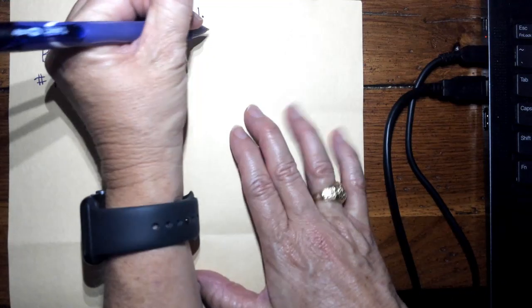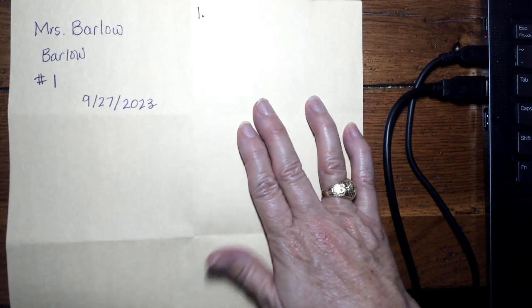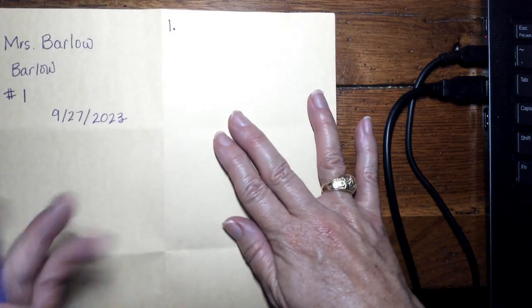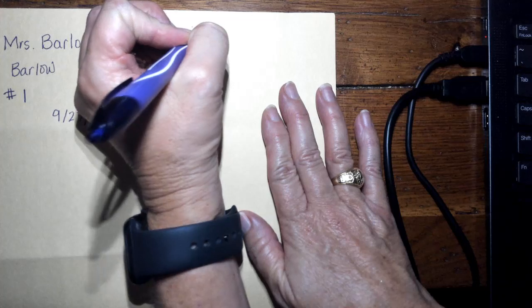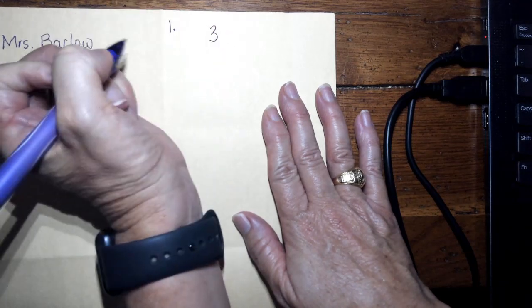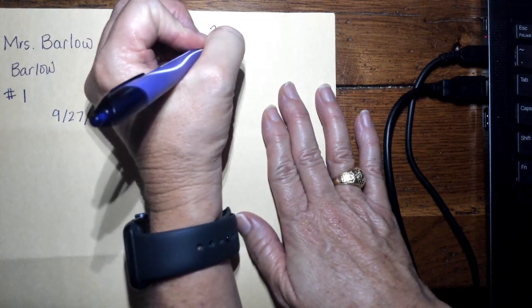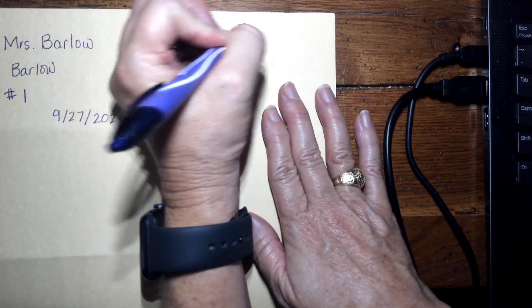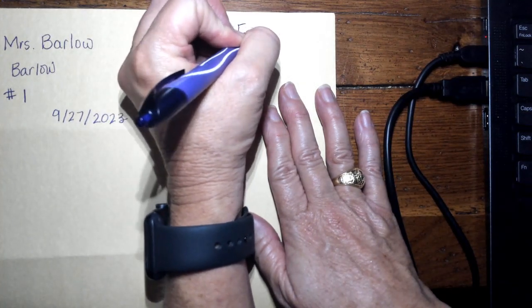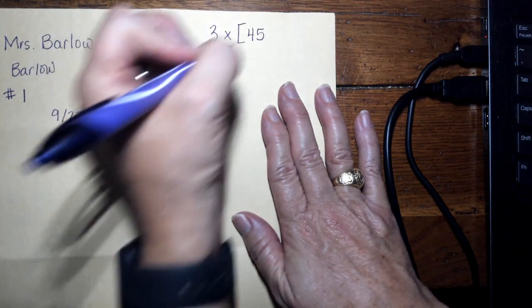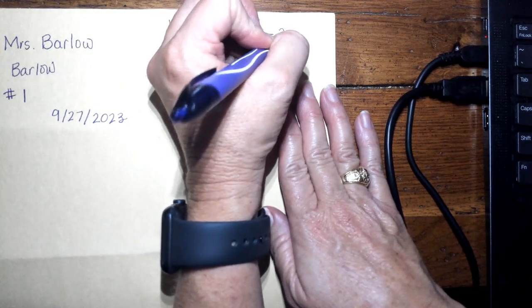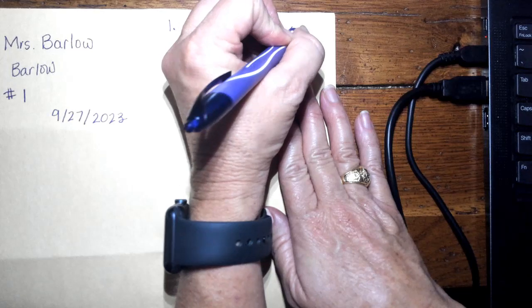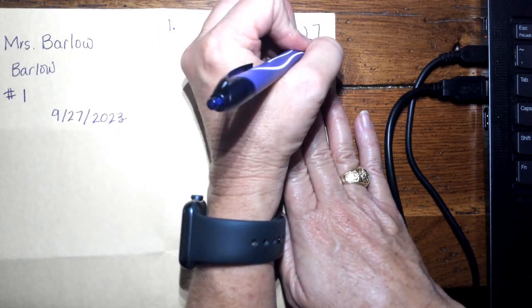So when you open up your test in a little bit, you're going to see number 1. Number 1 is going to be a GMA problem. And so to make sure that we're writing it correctly, we're going to write it together right now. So we have number 1 is going to be 3 times brackets 45 minus 2 parentheses 7 closing brackets.